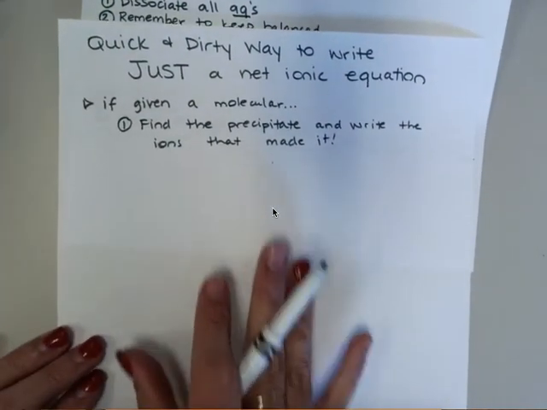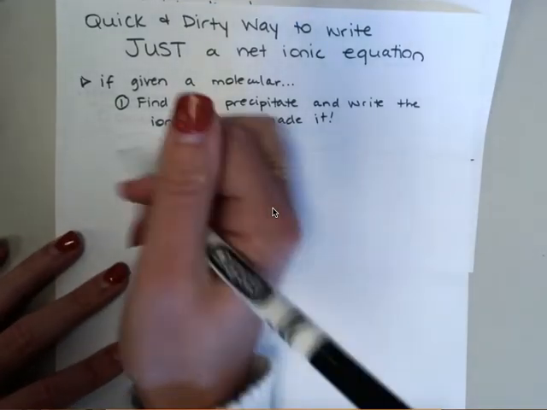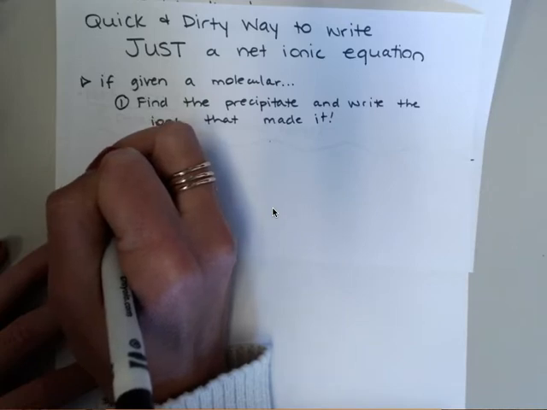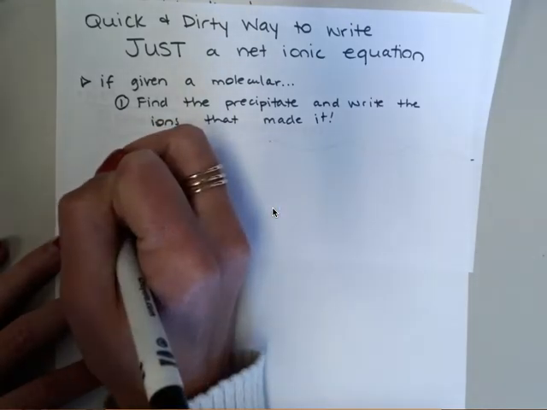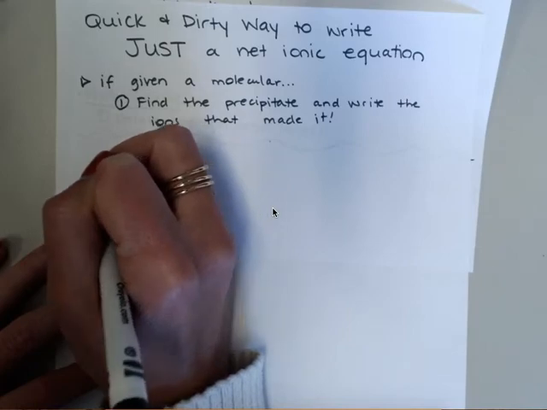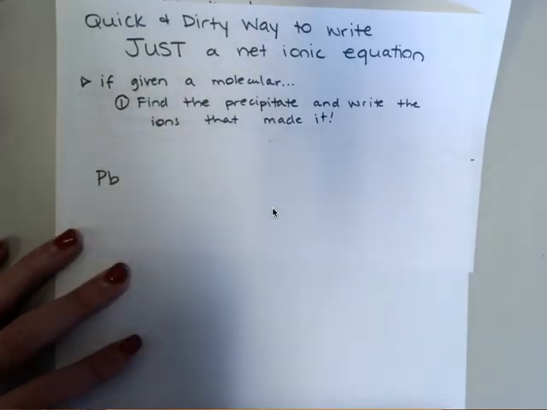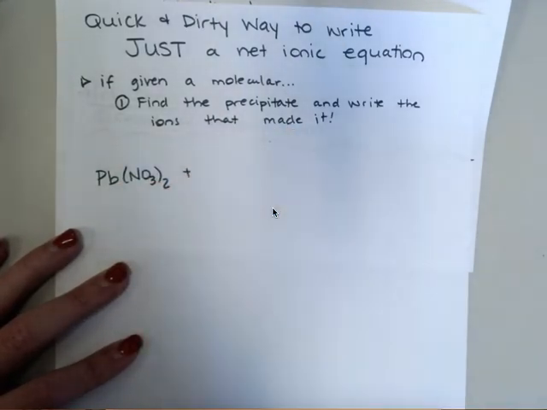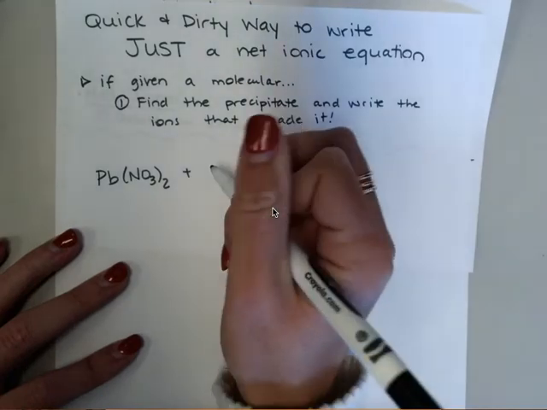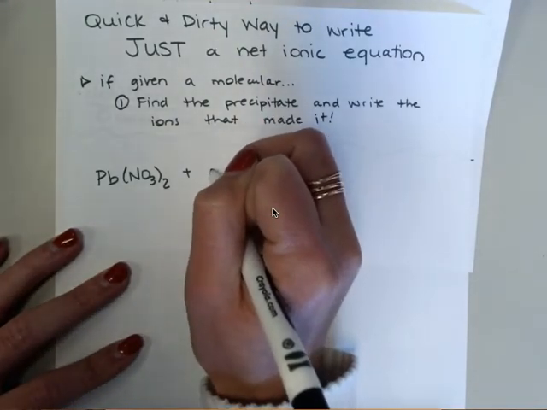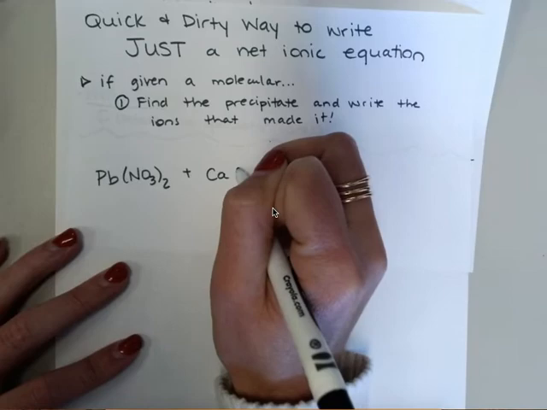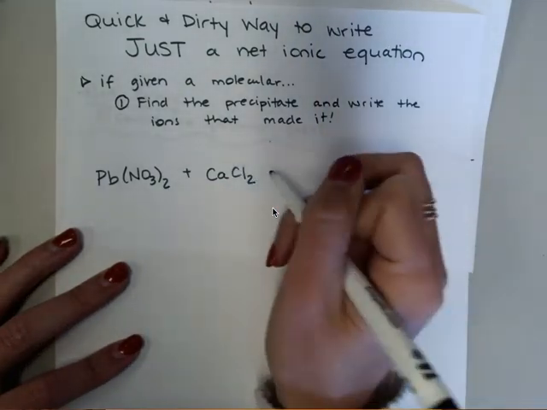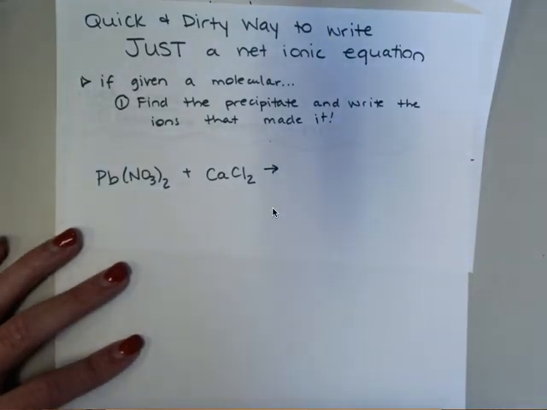So, for example, let's say I want the net ionic equation for when lead 2 nitrate reacts with, let's go calcium chloride. This will be a really simple one. If I'm not given the molecular, let's just go ahead and do that one.